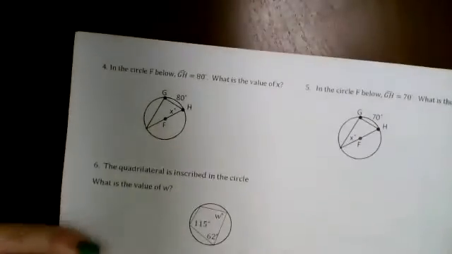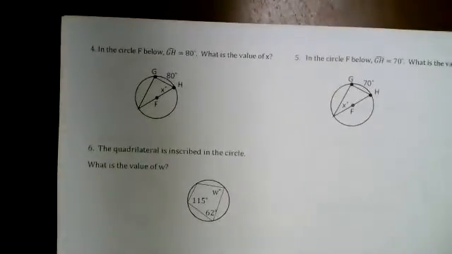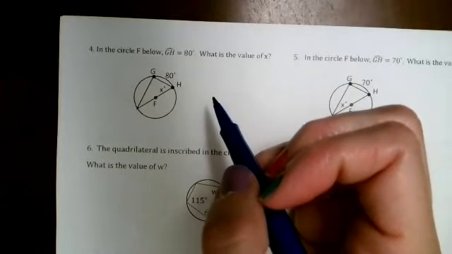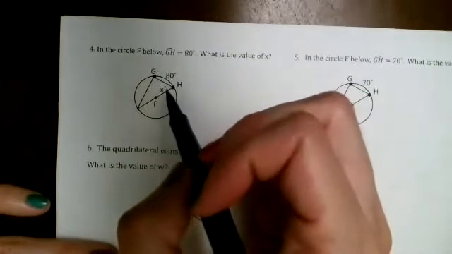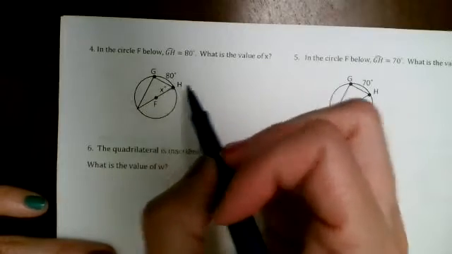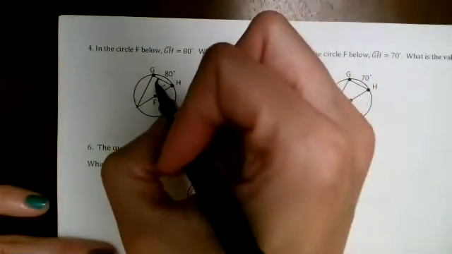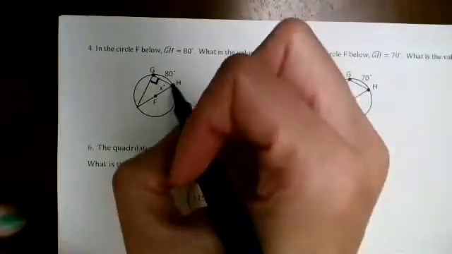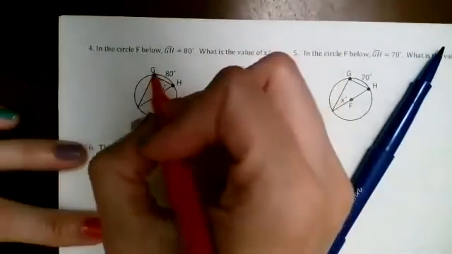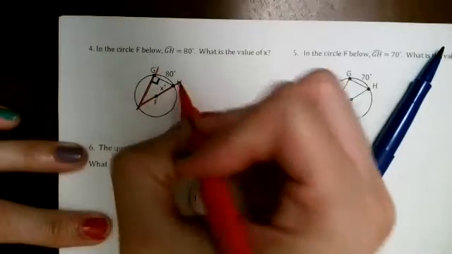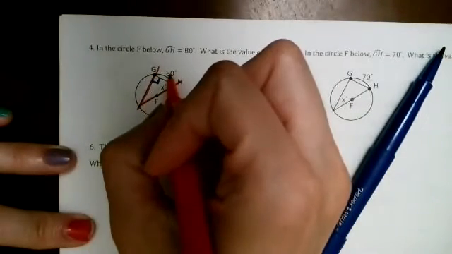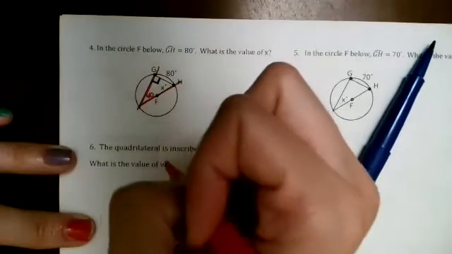All right, that's 10-4. Oh, we got a couple more for 10-4. All right, so we talked about how an angle inscribed in a semicircle is going to be a right angle. So I know this angle is going to be a right angle. This arc out here is 80. This angle is intercepting that arc. So this angle would be half of that arc. So this angle would be 40 degrees.